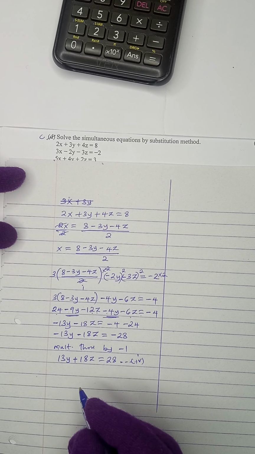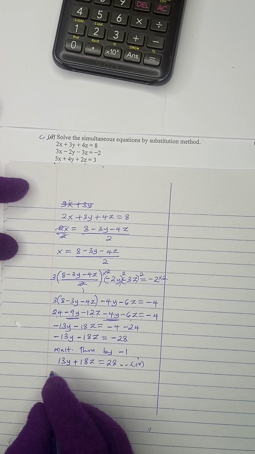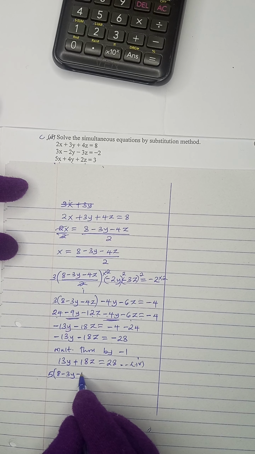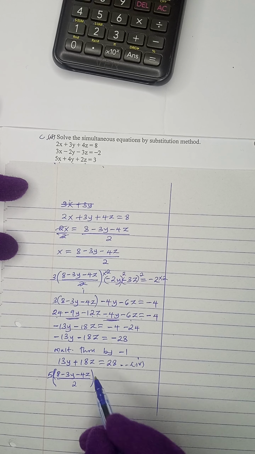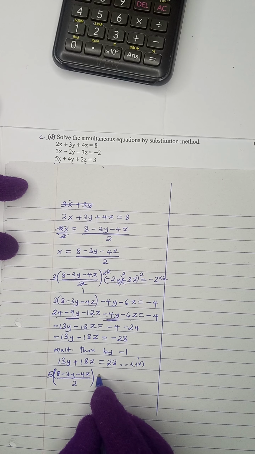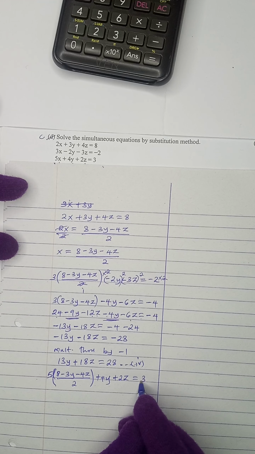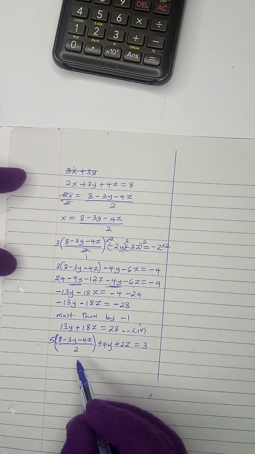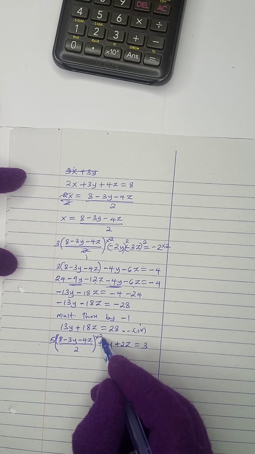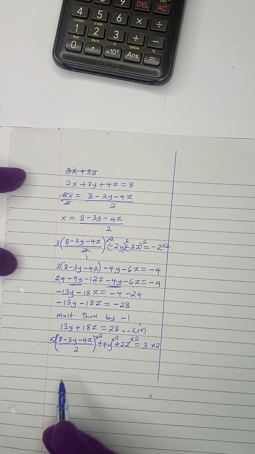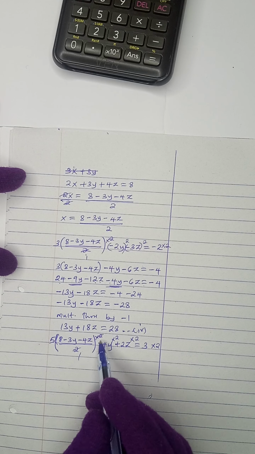So in the third one, we'll say 5x, but where there is x, you put 8 minus 3y, then minus 4z all over 2, then you continue plus 4y, then plus 2z is equal to 3. Then again, you can choose to multiply everything by 2, here by 2, this part by 2, this part by 2, then here by 2. Then here these two would cancel.